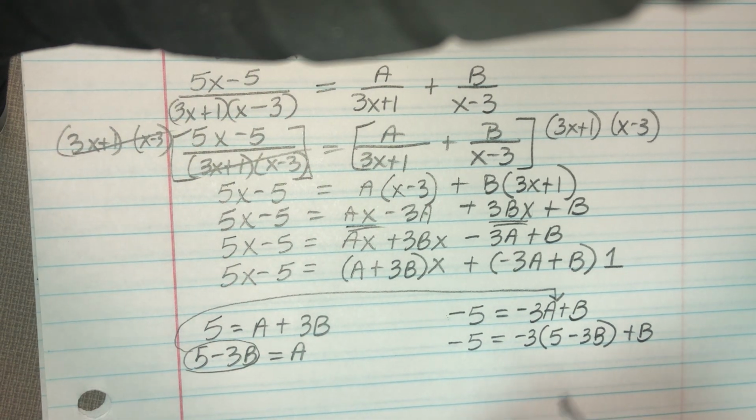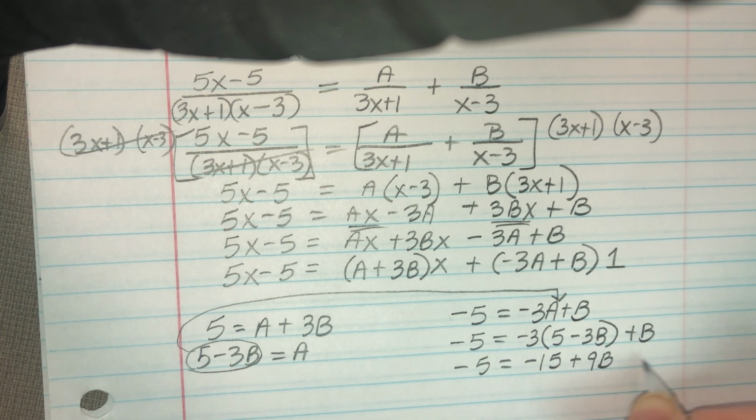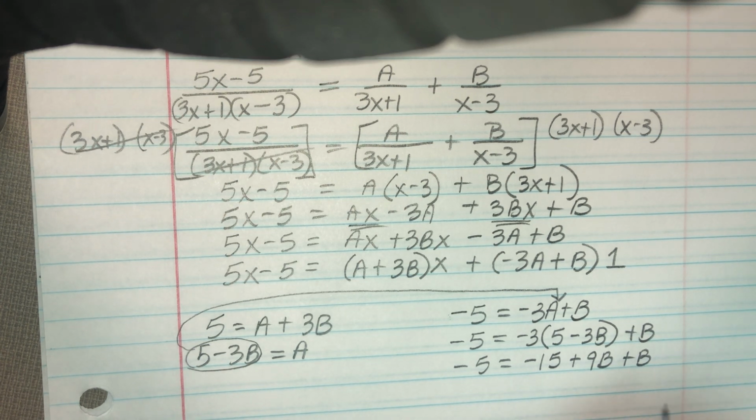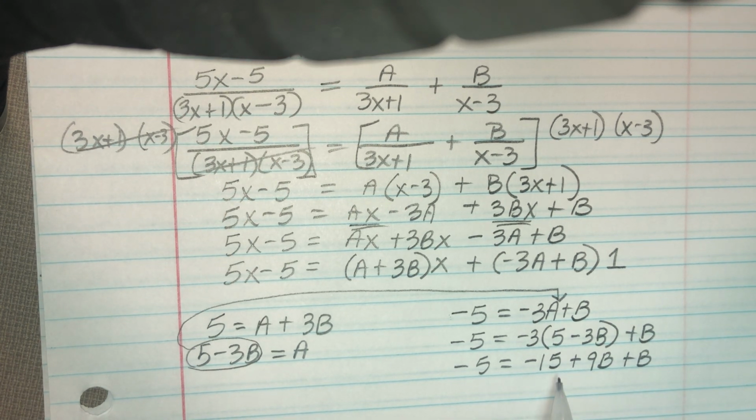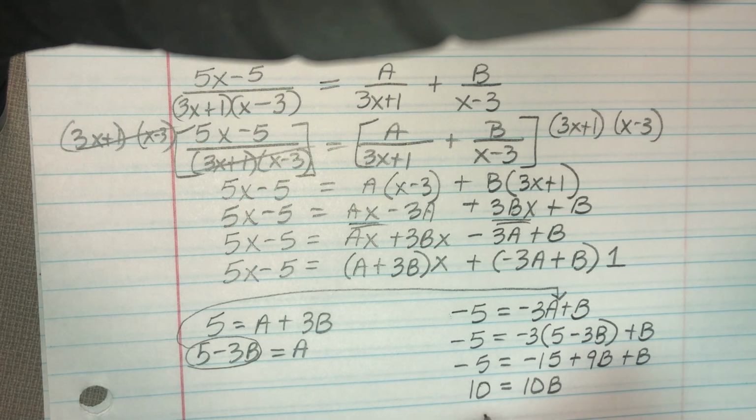So I'm going to distribute the negative 3. So negative 15 plus 9b, and then we have the plus b on the end. We'll combine those like terms, and we could go ahead and add the 15 to both sides. So 15 minus 5 will leave me with 10 on the left, and then 10b over here on the right. Divide by 10 on both sides, I get 1 equals b.